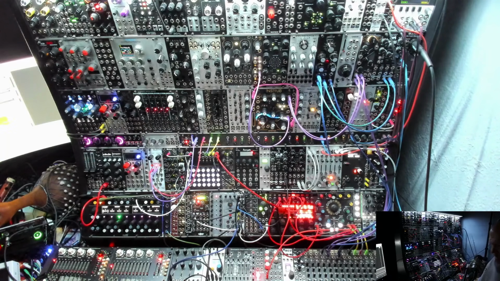I'm going to constrain the note range a little bit here. Okay, now let's see if we can find a cooler sound than this.